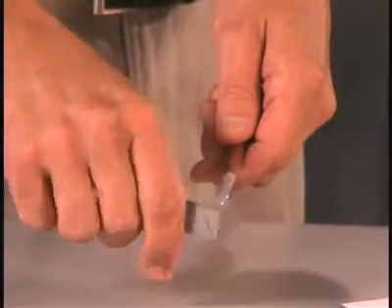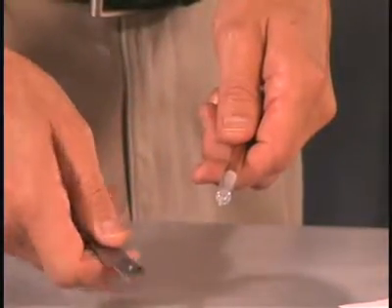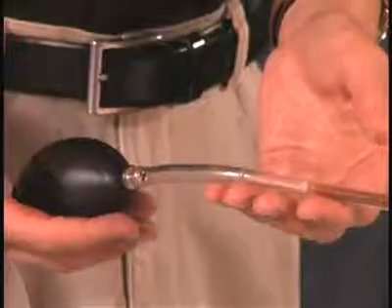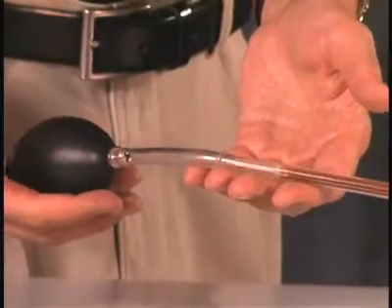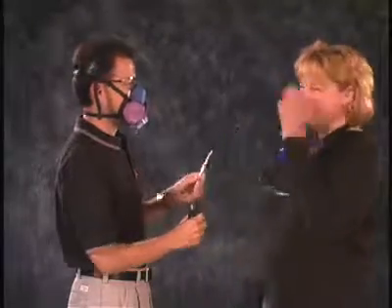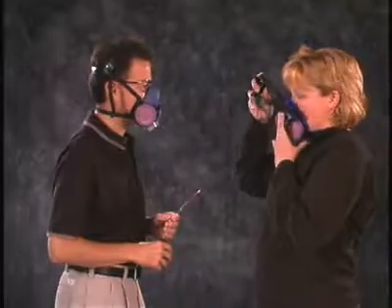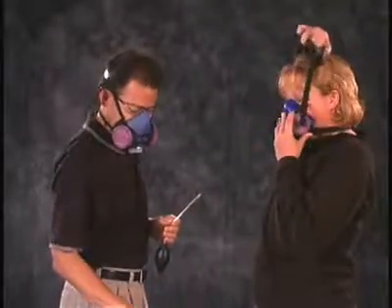Break both ends of a ventilation smoke tube containing stannic chloride. Attach a short length of tubing to one end and the squeeze bulb to the other. Before testing, allow the subject to smell a weak concentration to become familiar with the characteristic odor. Have the subject properly don the respirator and wear it for at least 10 minutes.